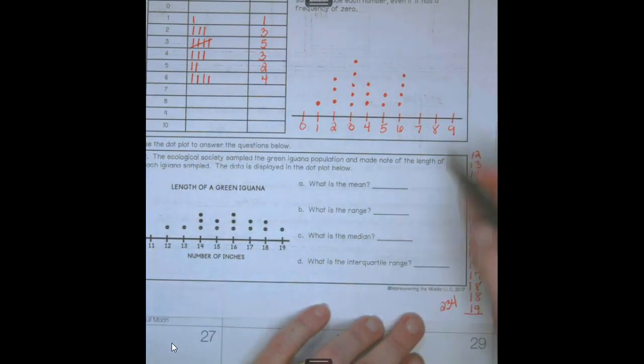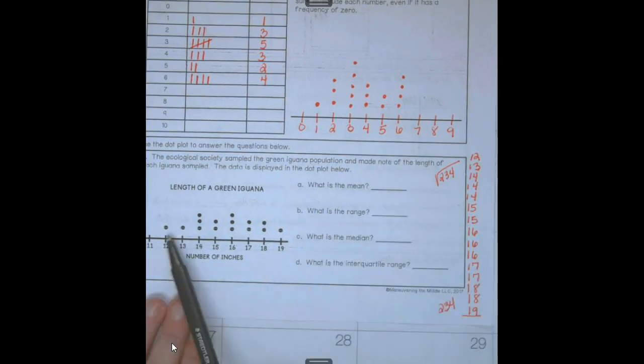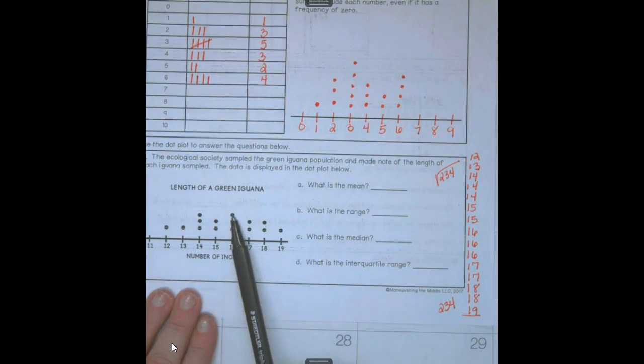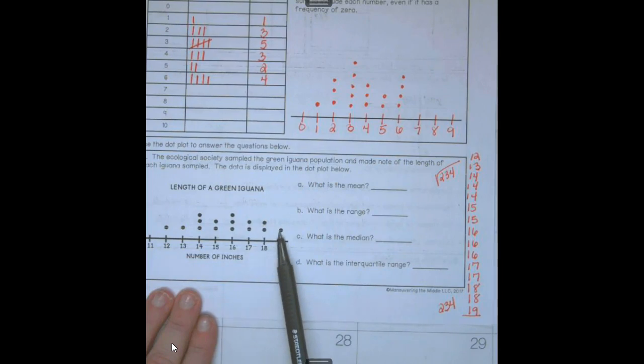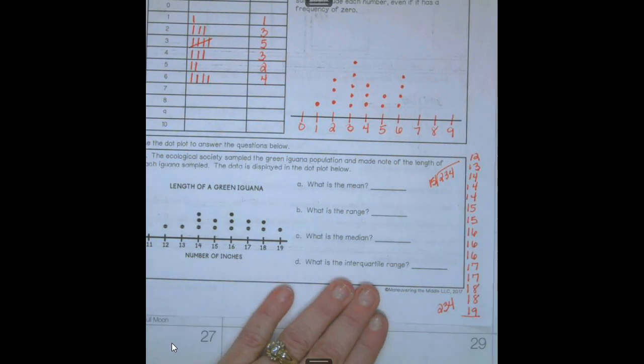I need to take it and divide by however many numbers I added together. So count how many numbers you added together. You can count the dots. 1, 2, 3, 4, 5, 6, 7, 8, 9, 10, 11, 12, 13, 14, 15. And divide by 15.